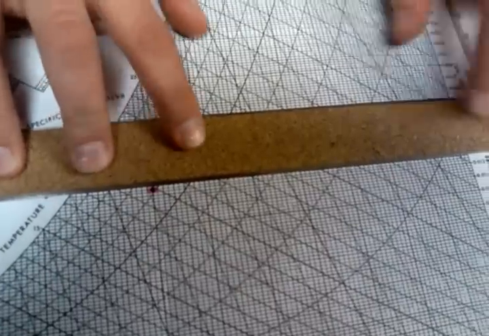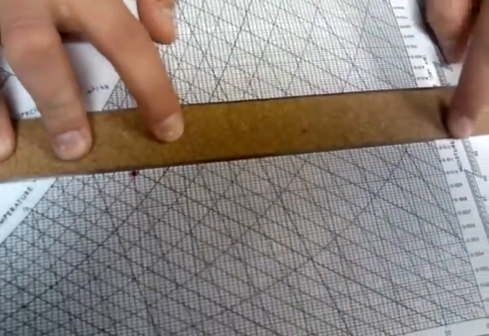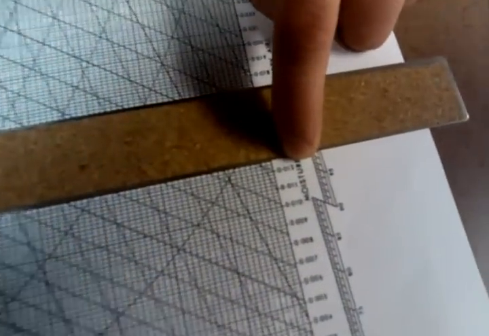From there, we can take our ruler and go all the way across to 0.012. It's about 0.0125.